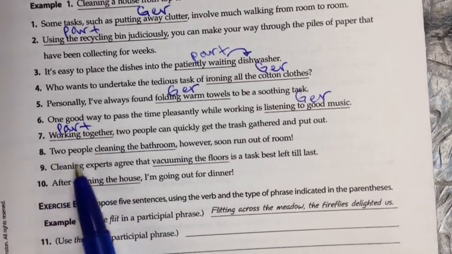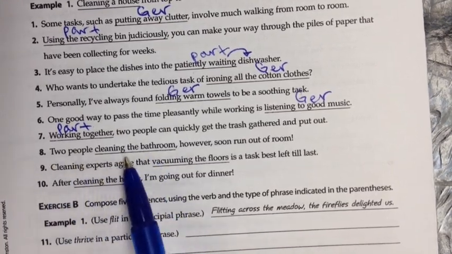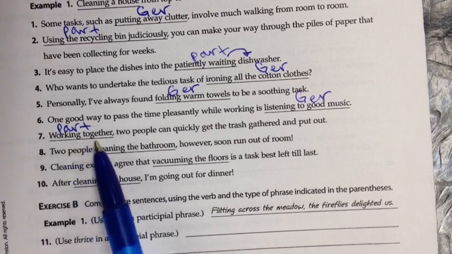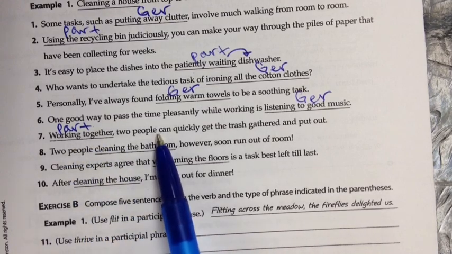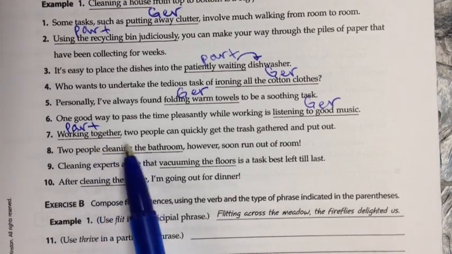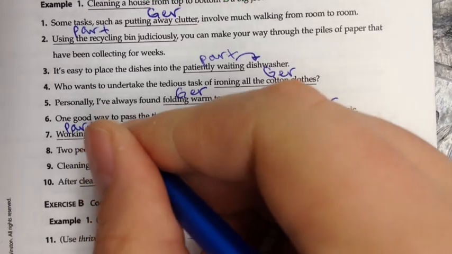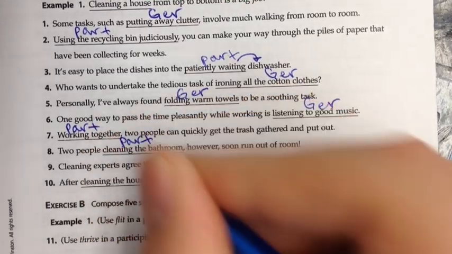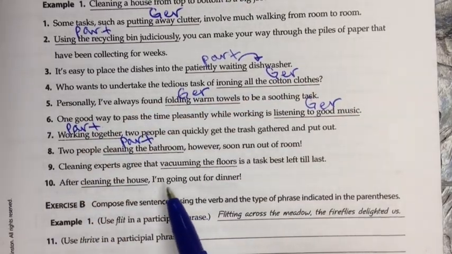All right, 8. Two people cleaning the bathroom. This is the same thing. Instead of working together two people, we have something that's like two people cleaning the bathroom. So instead of having a participle at the beginning, we have it after the word it describes. So this is also a participle. It doesn't form a noun function, and it's completely deletable.